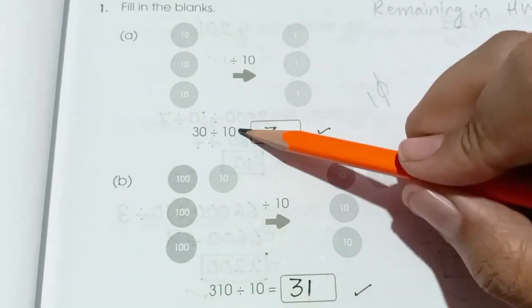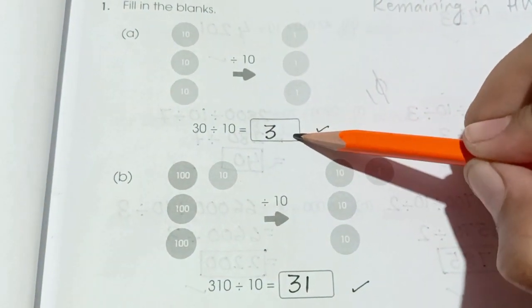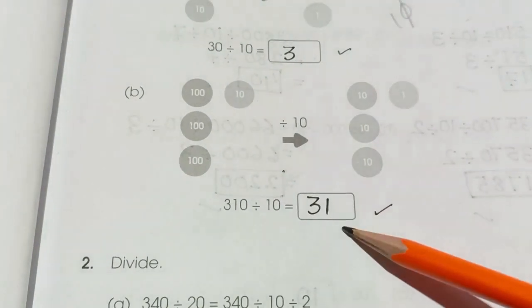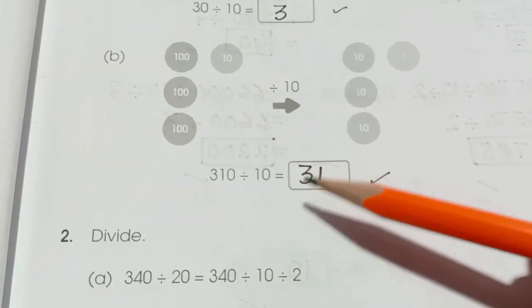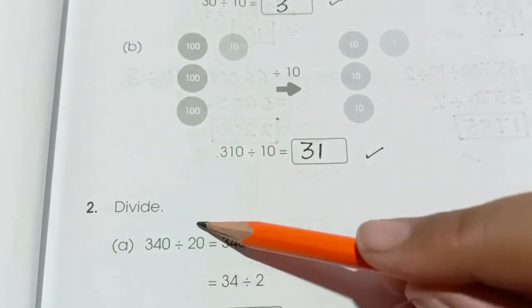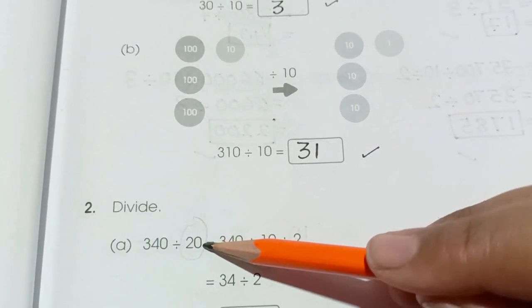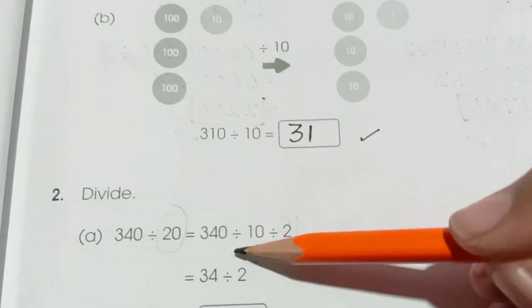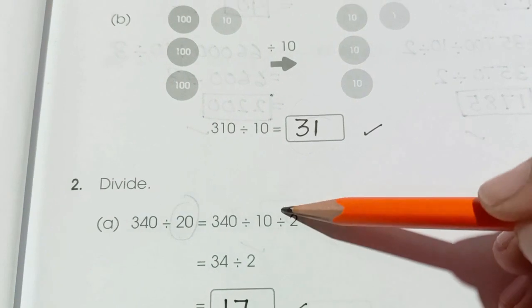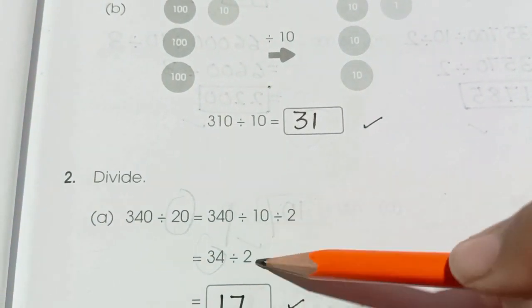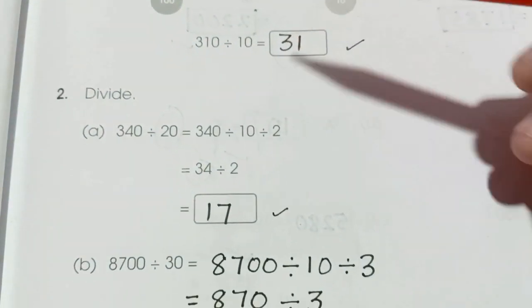Like we have 30 divided by 10, so here we have 3. 310 divided by 10, 31. Now we have 20. First we have to break the number 340 divided by 10 divided by 2. So when we divide 340 with 10, we cut the 0 and we write 34 divided by 2. And then we divide the number.